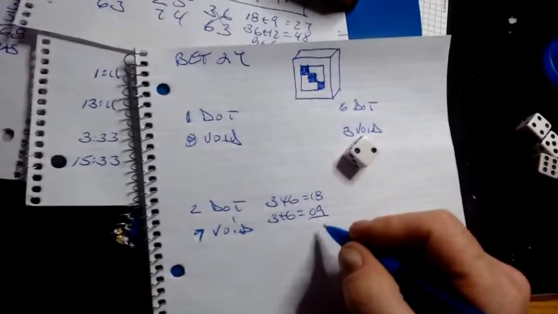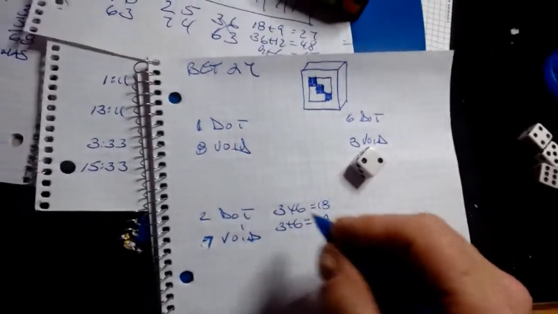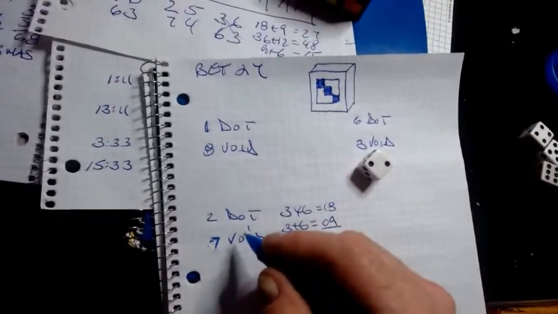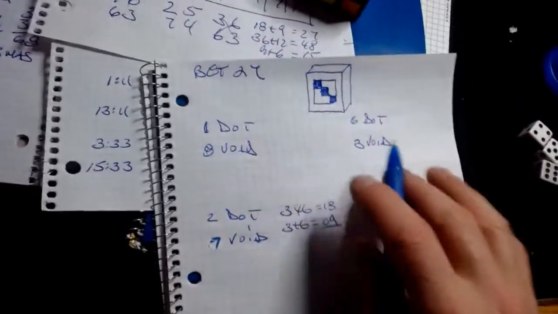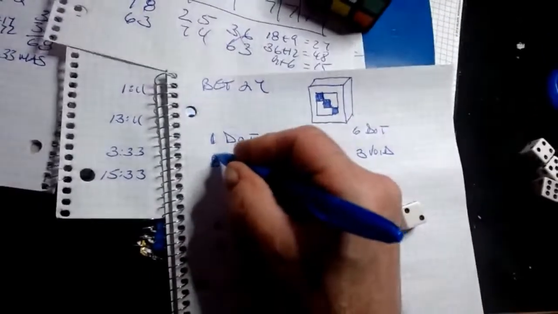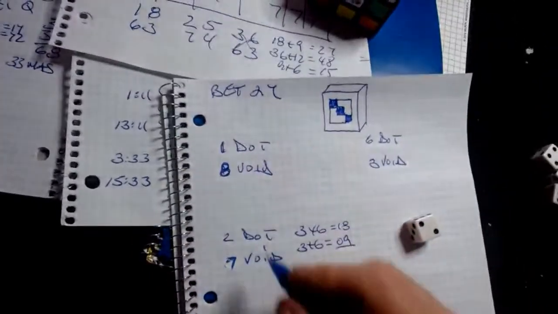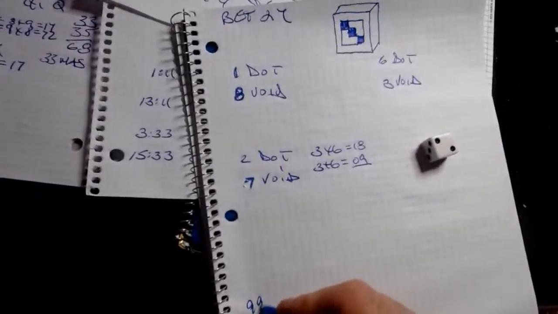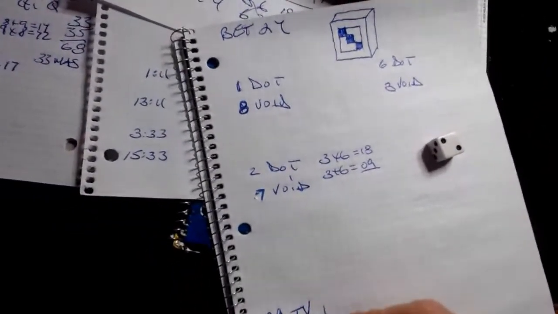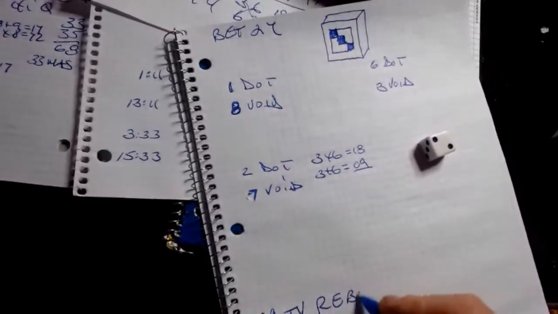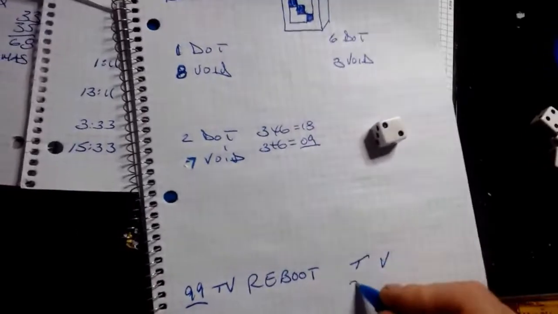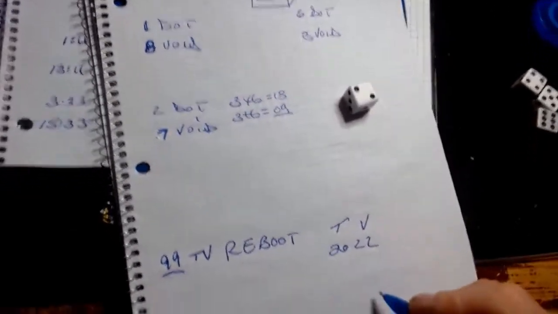This is a 27 reverse, in which in Venus, and the numeric value for Venus is number 81, right over here, number 81. 9 and 9, 18. 9 times 9, 81. 99 creates it. The 99 TVs on reboot. And do note that TV is the 22nd letter.